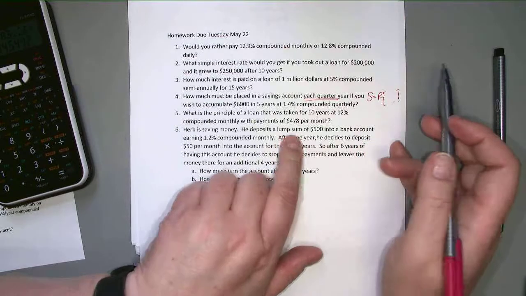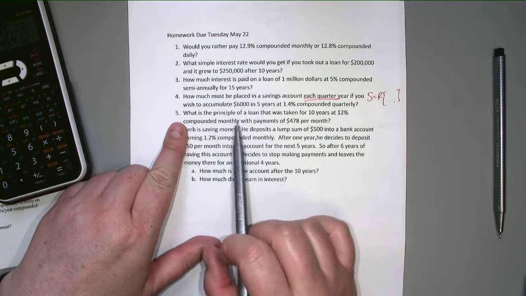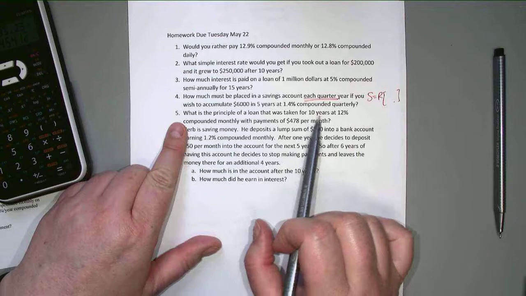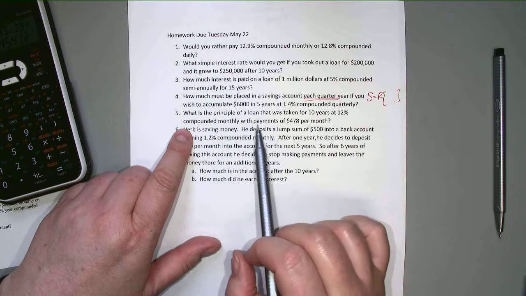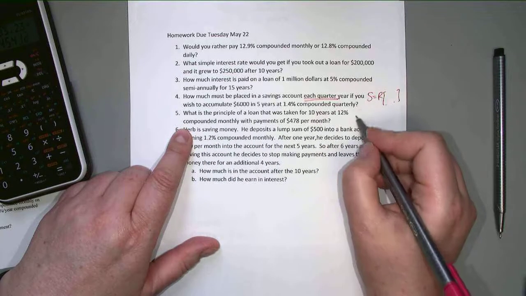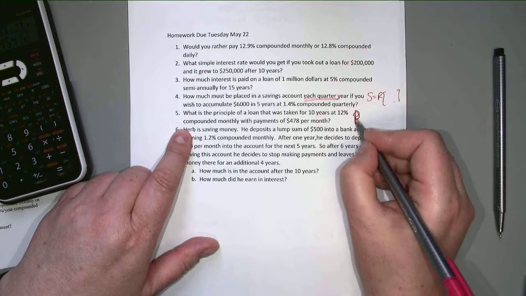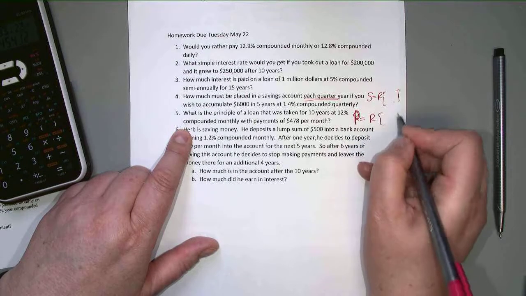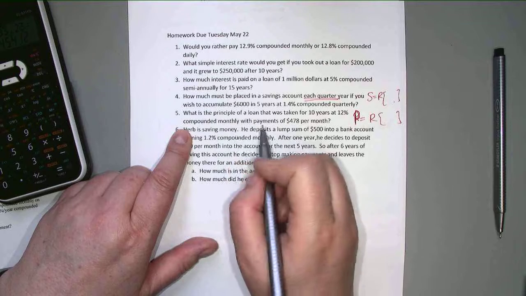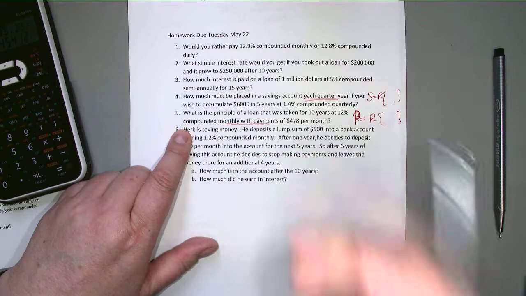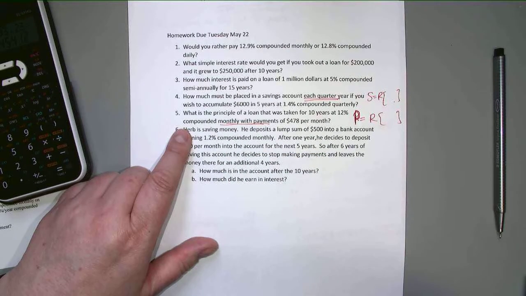5, what is the principal of a loan that was taken for 10 years at 12% compounded monthly with payments? So this is a loan, so P equals R... it's a loan, but it's talking about monthly payments. So then we would plug it into that formula. We're going to do more on loans next class.